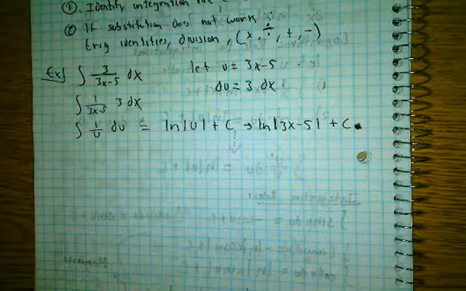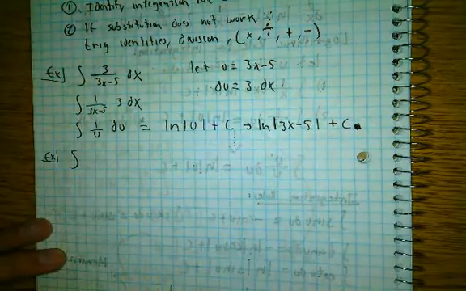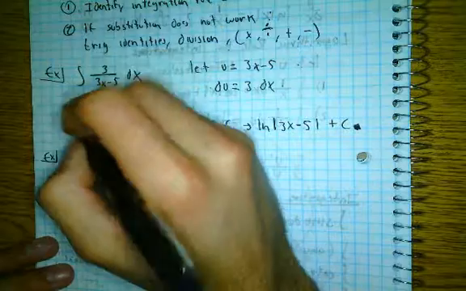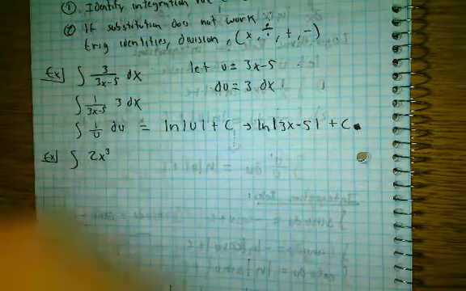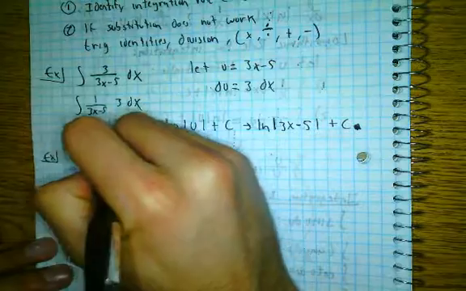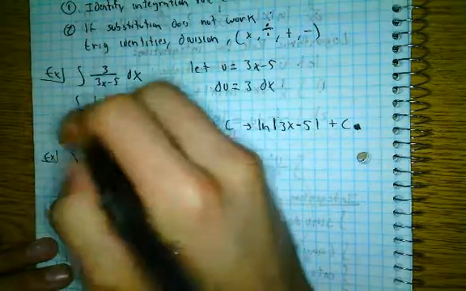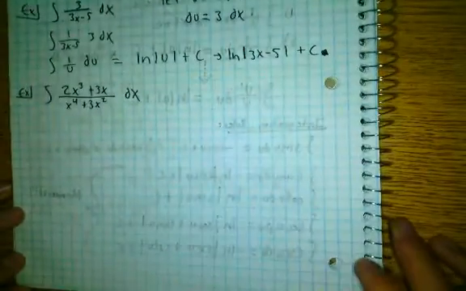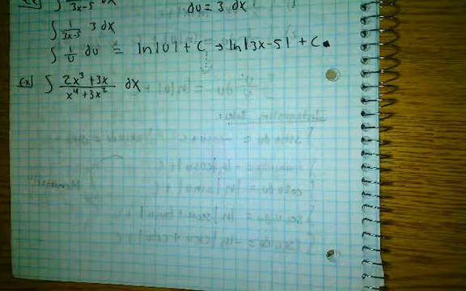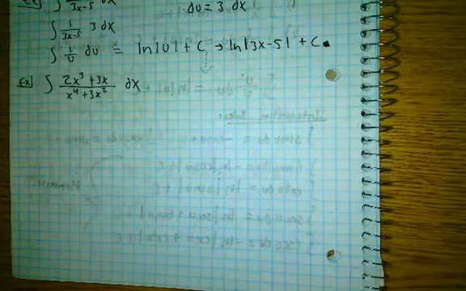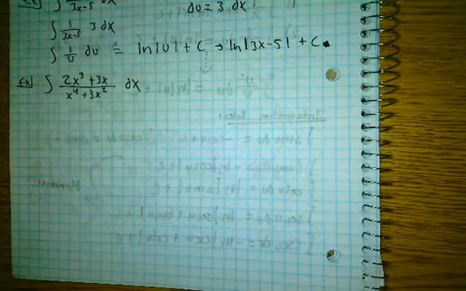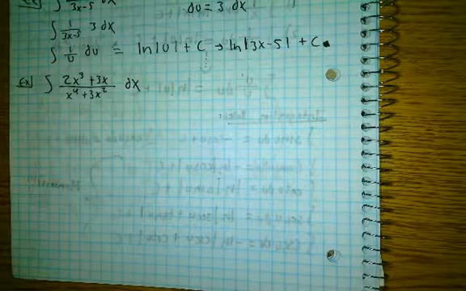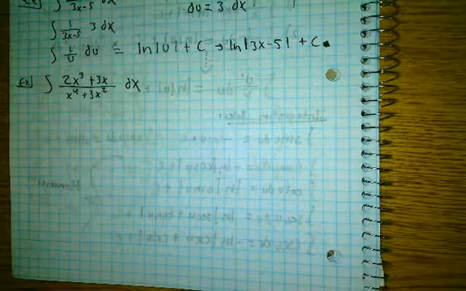All right. Example number 2. The antiderivative of 2x to the third power plus 3x over x to the fourth plus 3x squared dx. Okay. So we look at this thing, and again, I'm recognizing something when I compare the numerator to the denominator, but it's not as straightforward as example number 1.